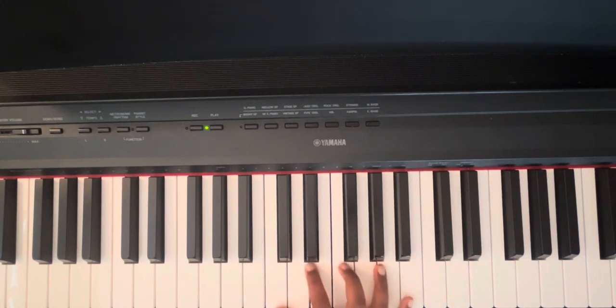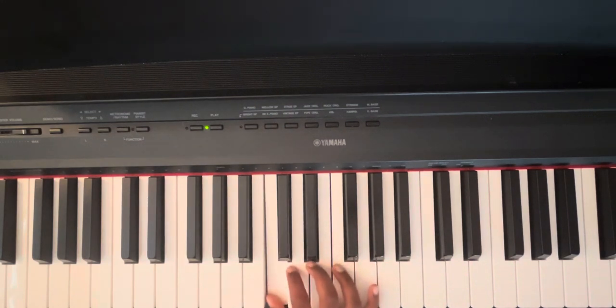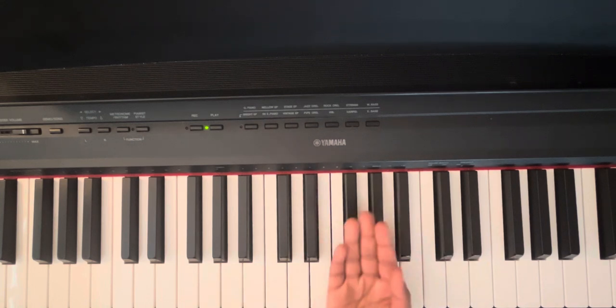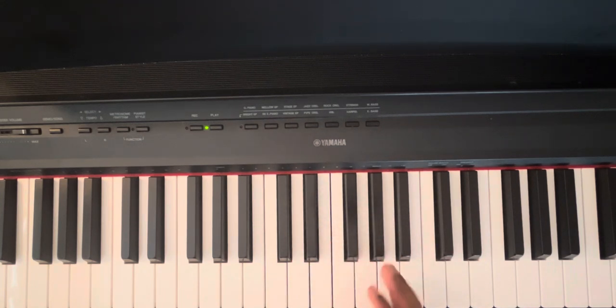So yeah, these are the notes. C, D is in the center of these 2 black keys. E is at the right of the 2 black keys, or E for end. F for front. F is at the front of these 3 black keys, the group of 3 black keys.